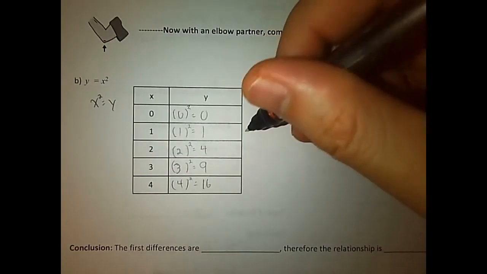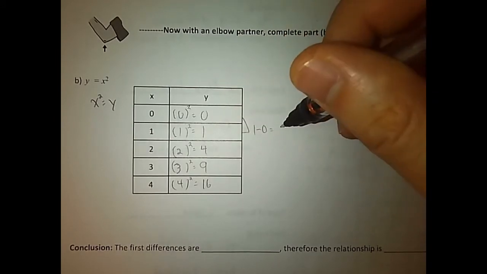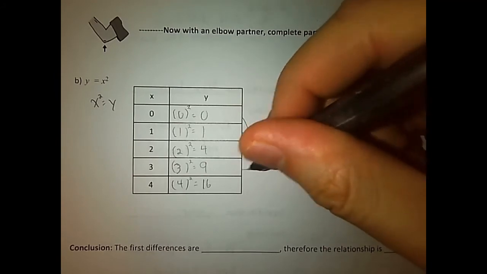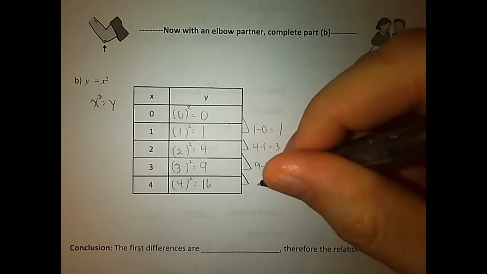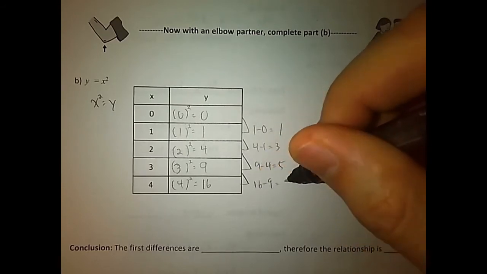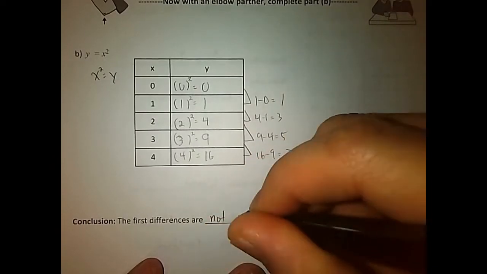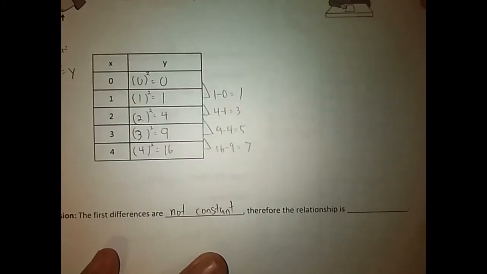And if I did my first differences here, 1 minus 0 is just 1. 4 minus 1 is 3. We can already kind of tell, but we'll just do it for all of them. 5 is 7. So the first differences are not constant. Therefore, the relationship is non-linear.